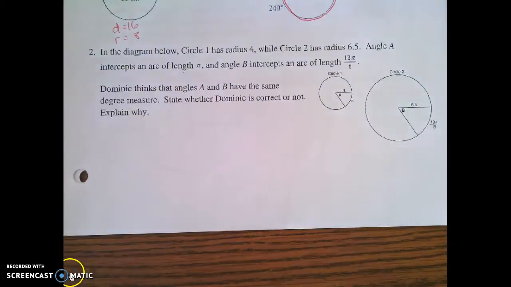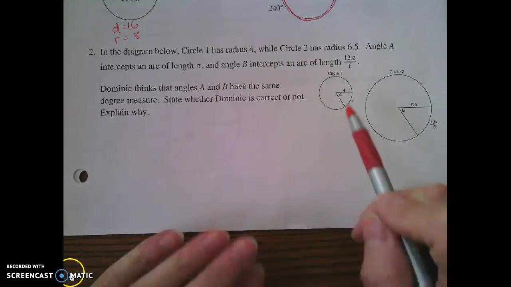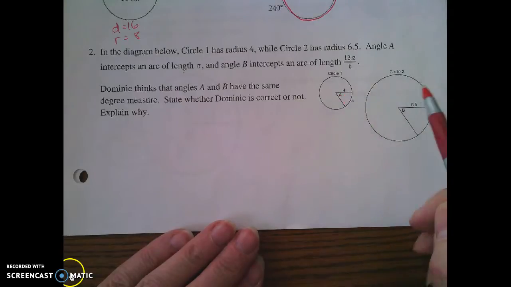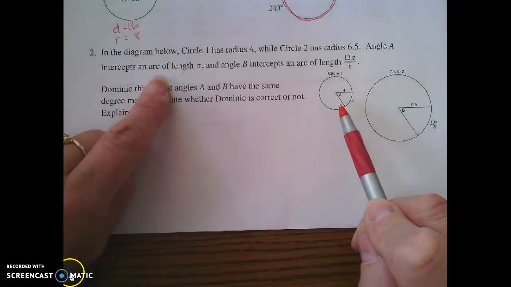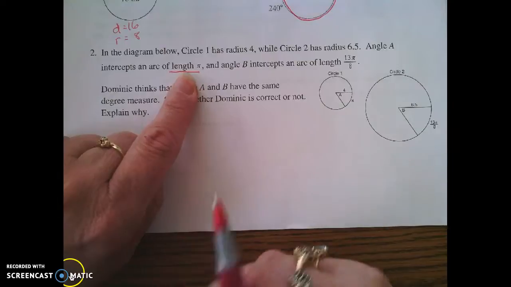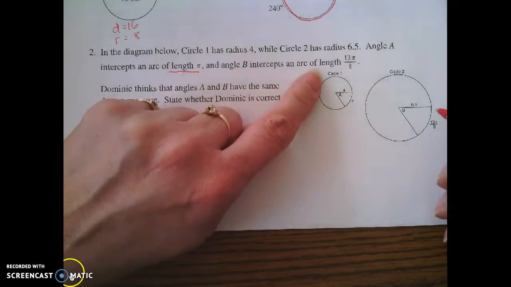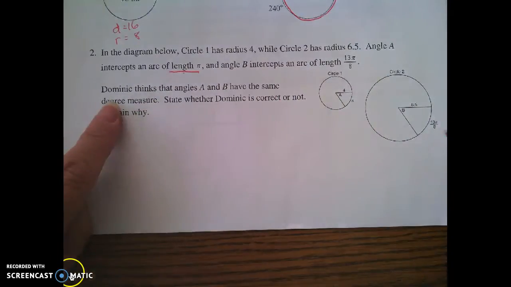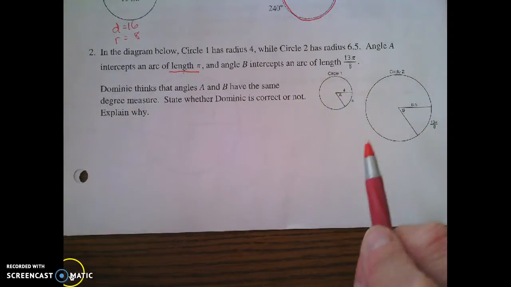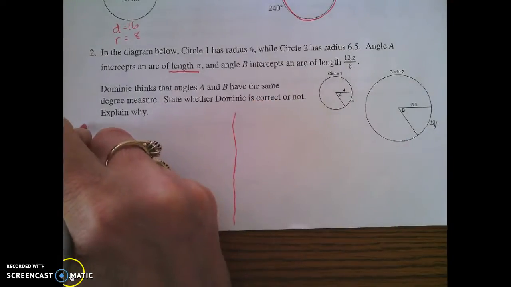All right, we have another problem. This one was on a Regents exam one year. In the diagram below, circle 1 has a radius of 4, while circle 2 has a radius of 6.5. Angle A intercepts an arc of length pi. Right there's my key word. I know this is an arc length problem. And angle B intercepts an arc of length 13 pi over 8. Dominic thinks angles A and B have the same degree measure. State whether Dominic is correct or not, and then explain why.